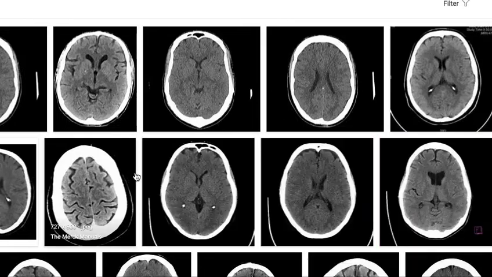Okay, wait, just give me 1 second. I don't know what's wrong. Okay, so this one is like the normal CT scan of the head, right?